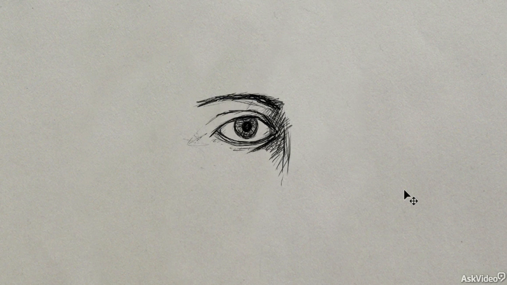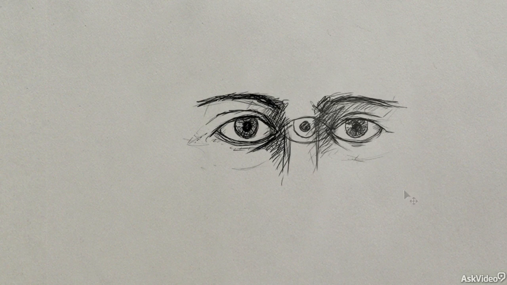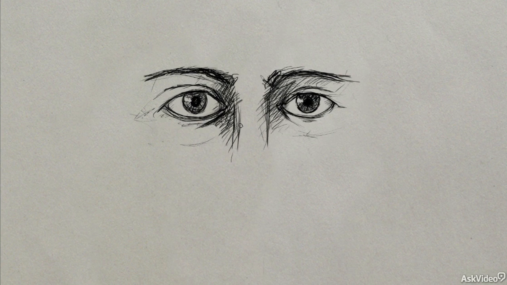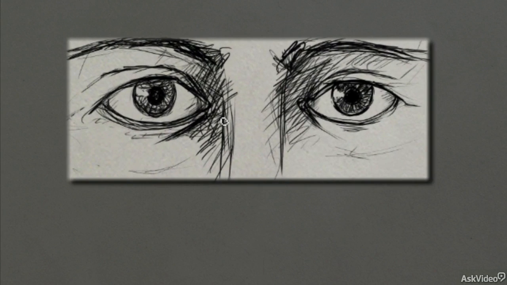So to continue the drawing on and to draw in the second eye, it's important to note that the distance between any two eyes is actually the length of one eye. So when you draw the second eye, you can make sure that you're placing it in the correct position, just like this. I've used an eraser as well to mark out that little spot of light in the iris, and that does the trick of really rounding off a realistic looking eye.